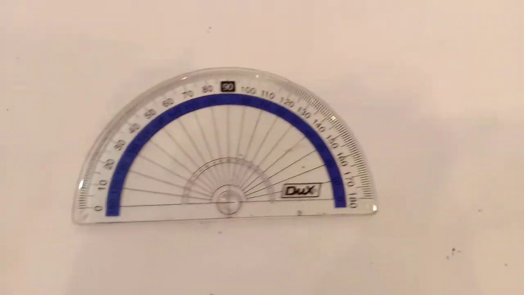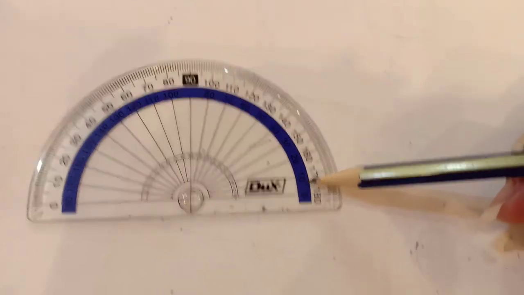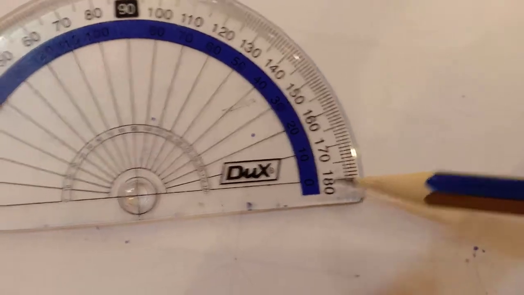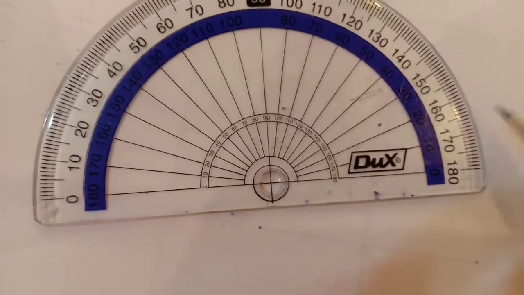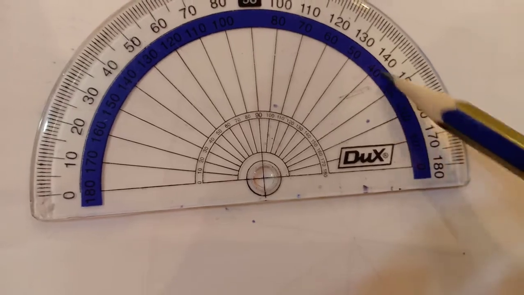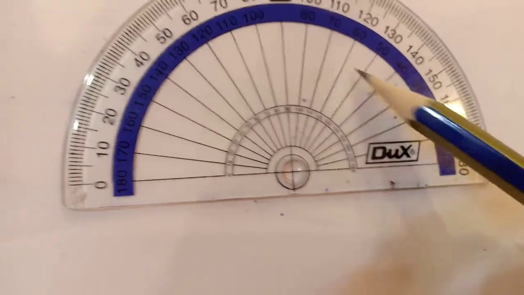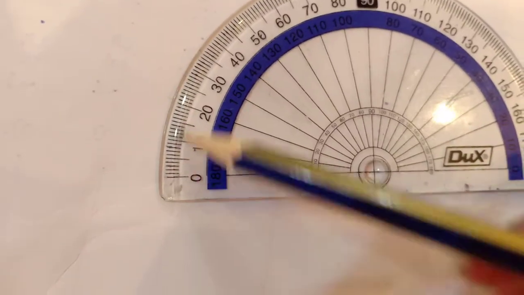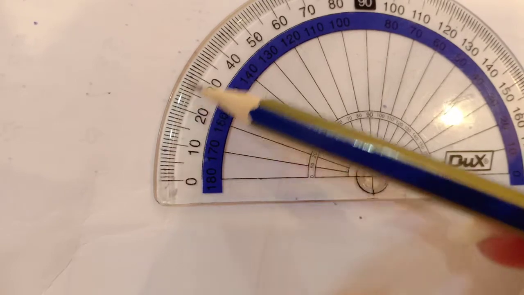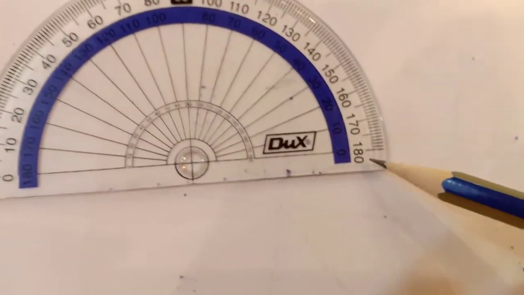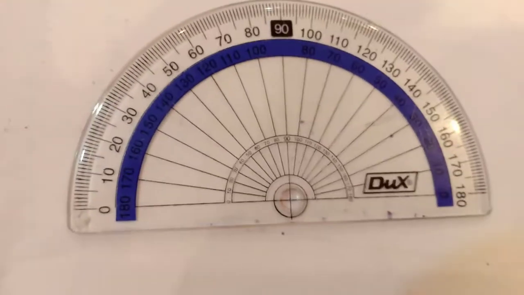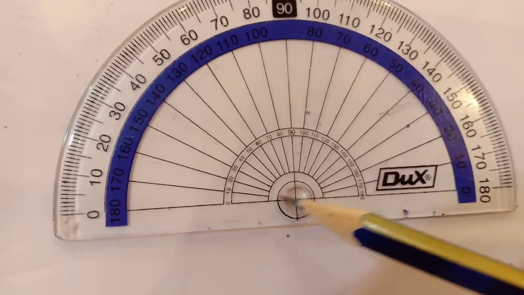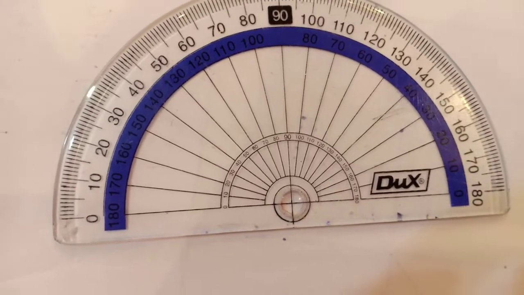As you can see here, this blue one is the inner scale. There is a 0 and 180 degrees at outer scale, and at this side the scale which is inside, the inner scale, has 0 on this side and it is ending at 180 degrees on the other side, and the scale which is at outer side, the outer scale, has 0 on this side and it is going towards 180 degrees on the other side. So these are the two scales. This is the center, and this line is the baseline.